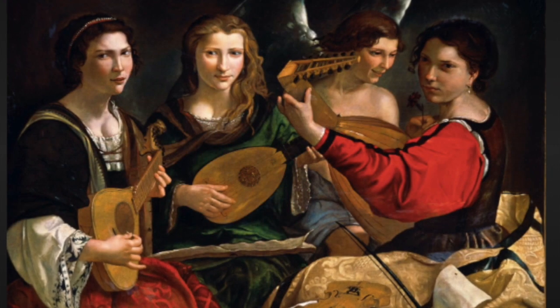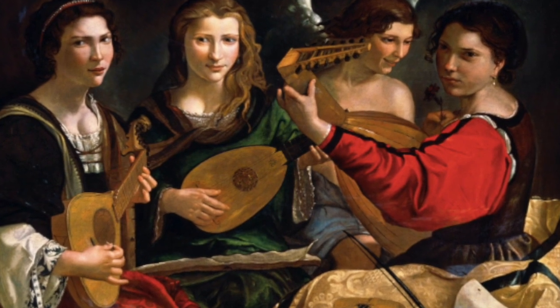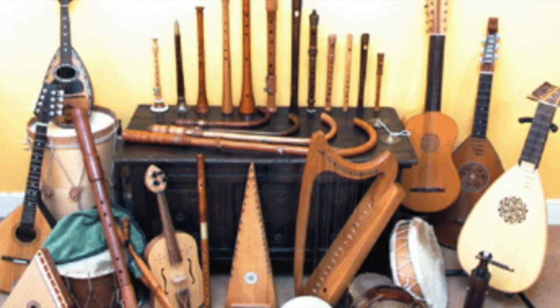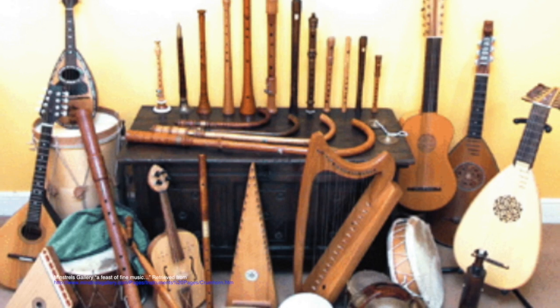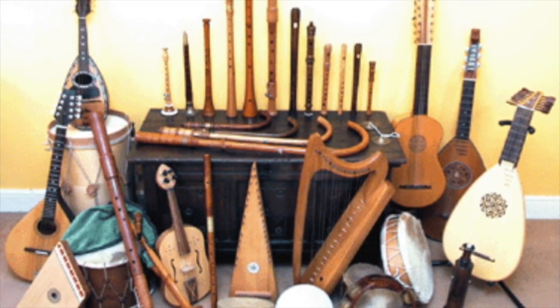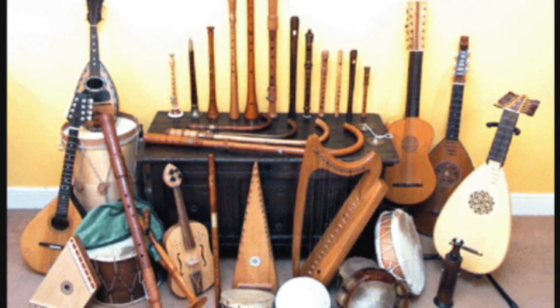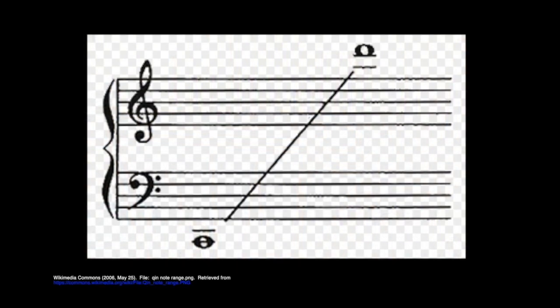Kind of like how we have remixes today or acoustic versions of songs. During the Renaissance, different instruments began to be grouped together. This would later develop into the orchestra, but not quite yet. Having these instruments played together increased not only the volume of the music, but also the range of high and low pitches.